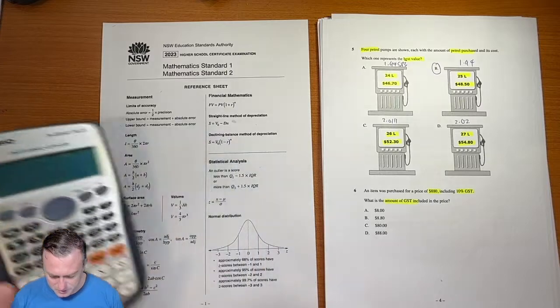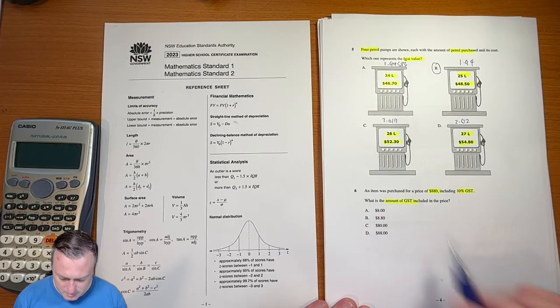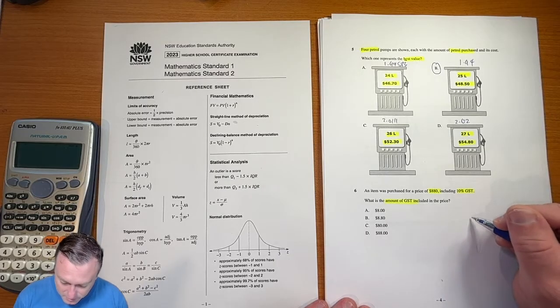An item was purchased with a total price of $880, including 10% GST. What was the amount of GST paid on this? So the final price was $880.